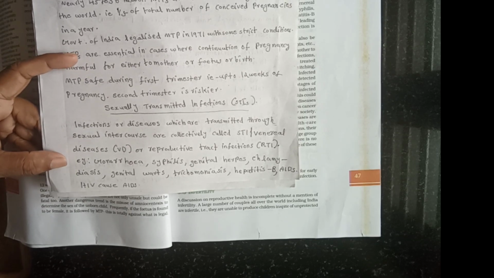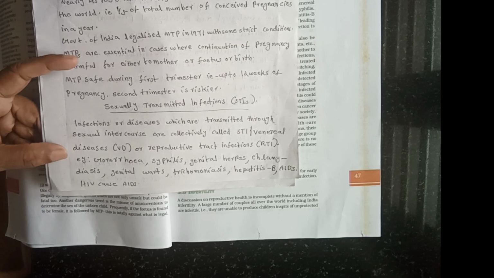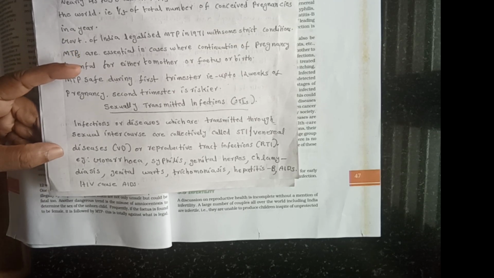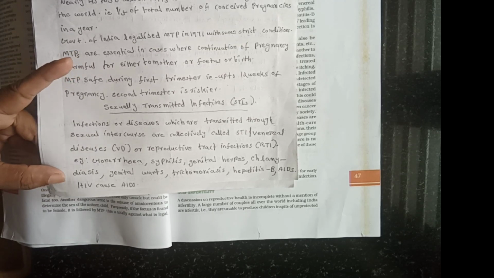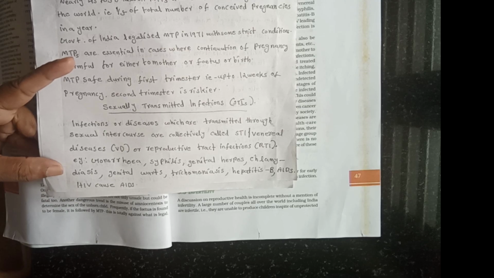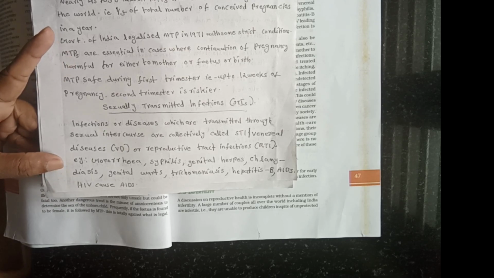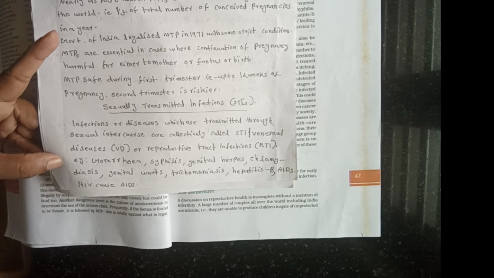Examples of diseases: gonorrhea, syphilis, genital herpes, chlamydiasis, genital warts, trichomoniasis, hepatitis B, AIDS. HIV causes AIDS. We already know that. These diseases are known as reproductive tract infections or venereal diseases.